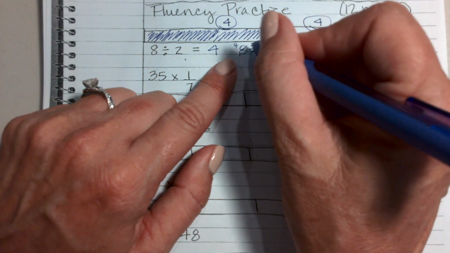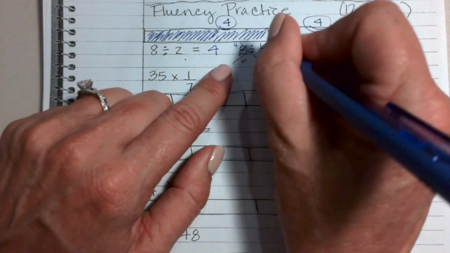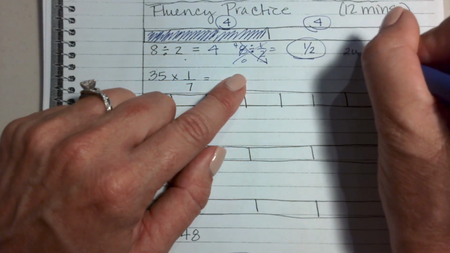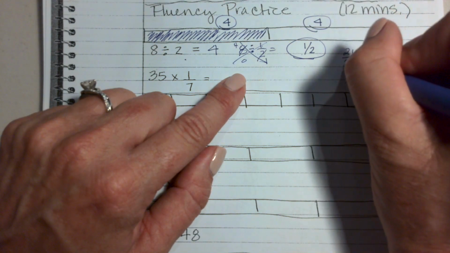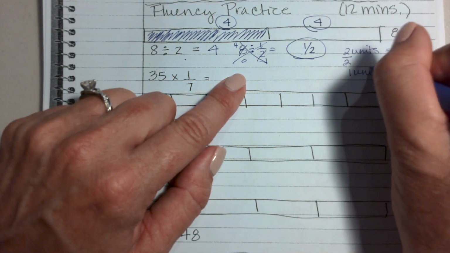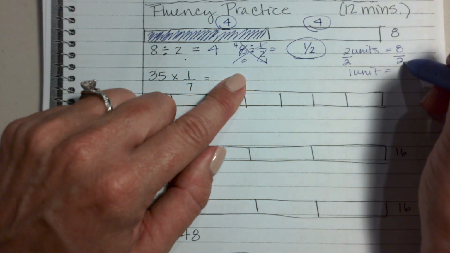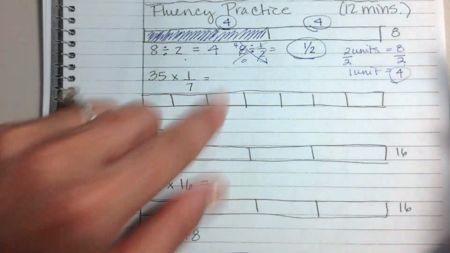Or let's just go 2 units is equal to 8. Take this down to 1 unit. What you do on one side, you have to do to the other. 8 divided by 2 is 4. So 1 unit is equal to 4.